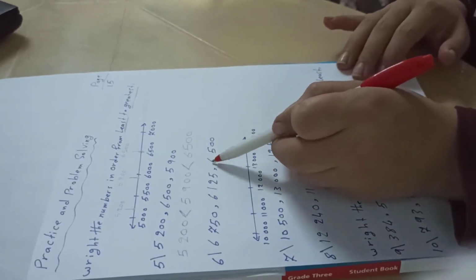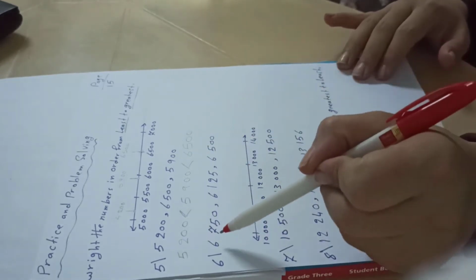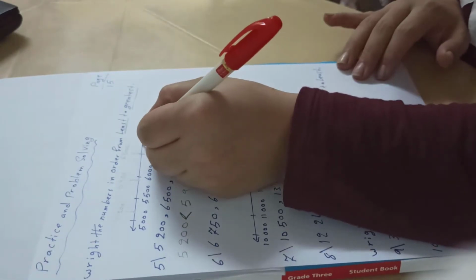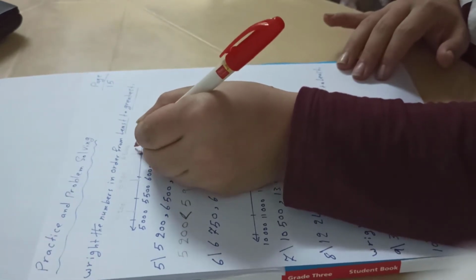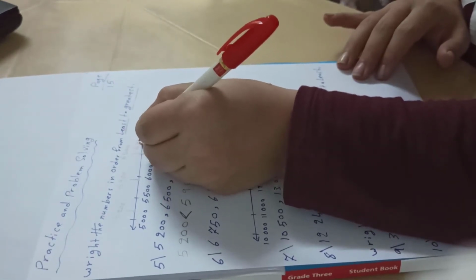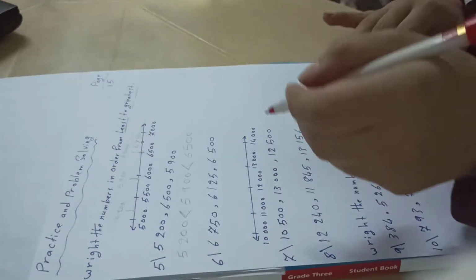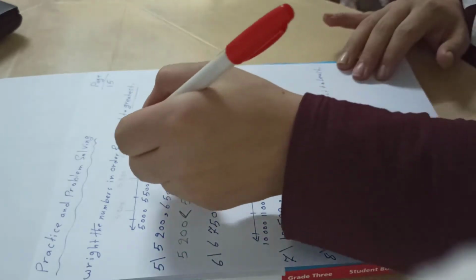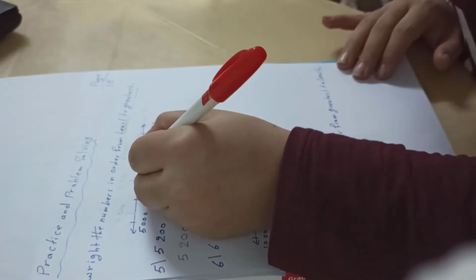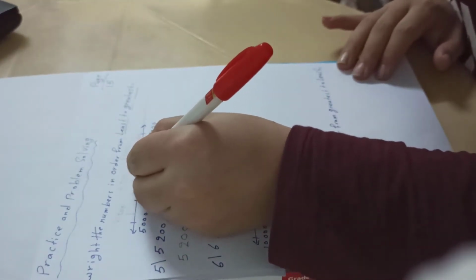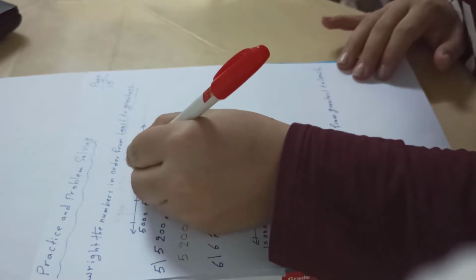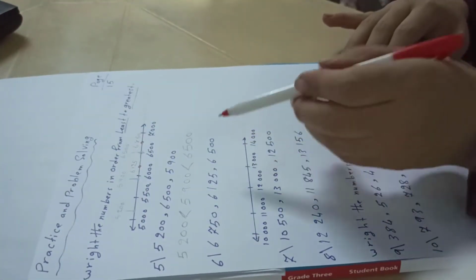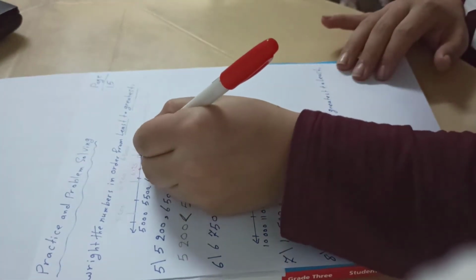The first thing we do is put those numbers on the number line. 6,750 is in here. 6,750. And the second number we have, 6,125, is in here. 6,125. And the third number we have, 6,500, is in here.